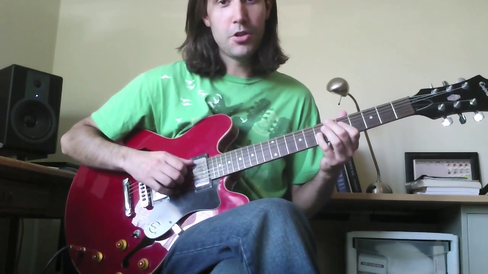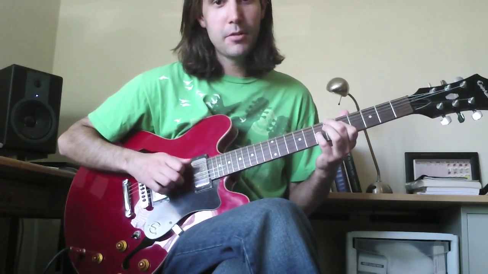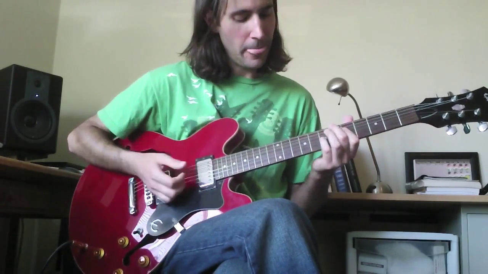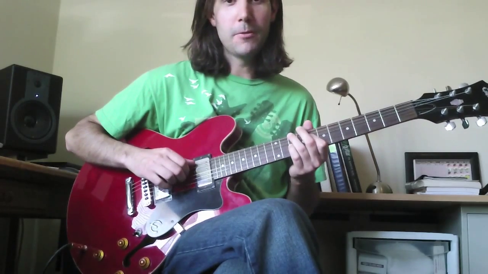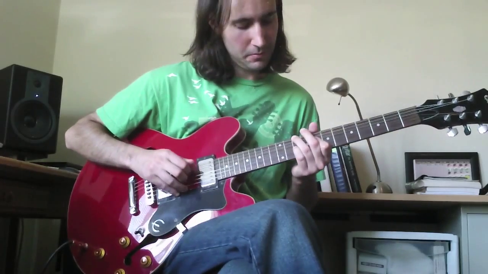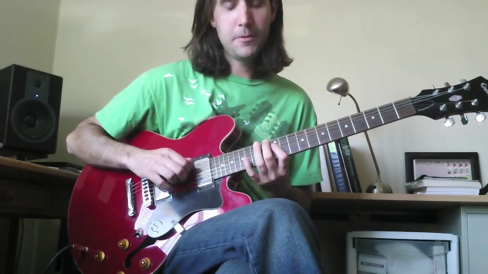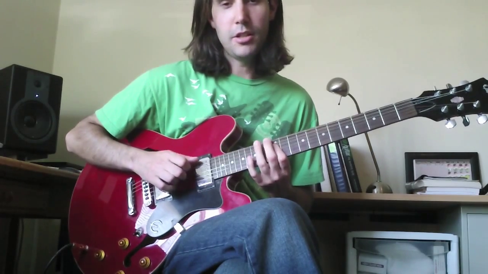Then we have the first inversion, B flat on the bottom. So we have the 3rd, the root, and the 5th. And we have second inversion, we have D, B flat, and F. And then we have third inversion, we have F, D, and G.